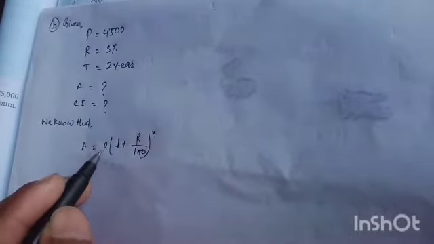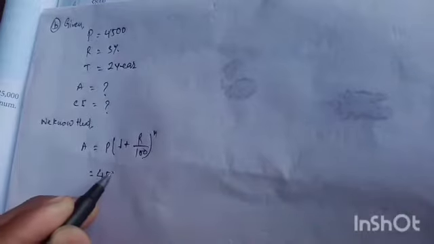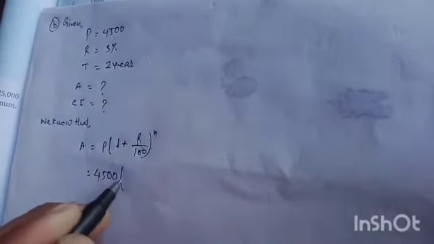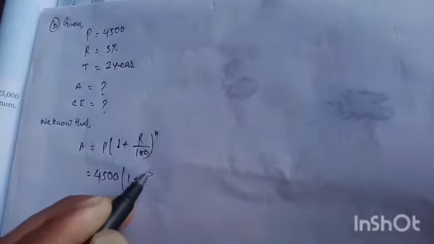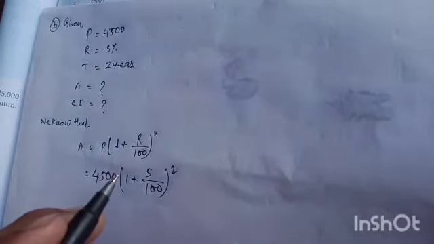Okay, so right now we know that for compound interest the amount is equal to P(1 + R/100)^n, right? So put the value. Principal, how much is given to us? 4,500. 1 plus R means what? Given 5 by 100 to the power 2. Okay, it means square, right? So 2 years is given.